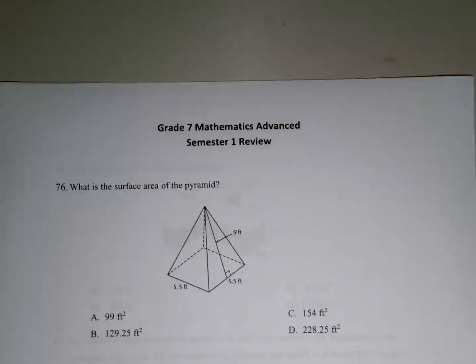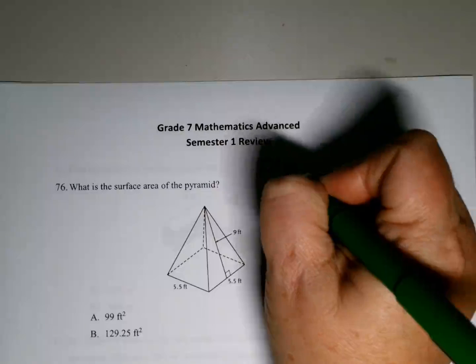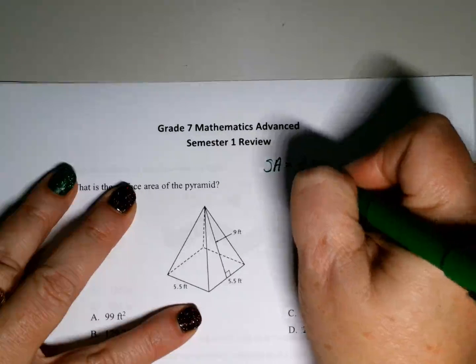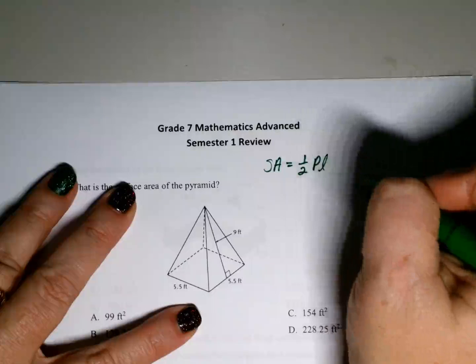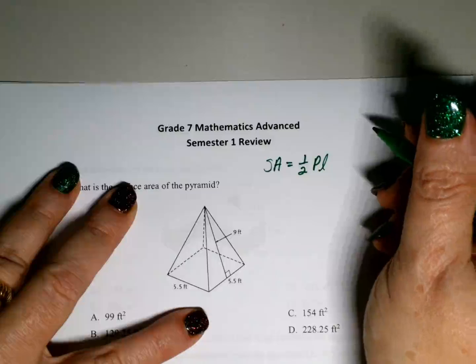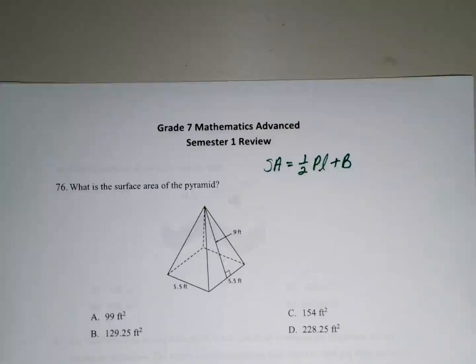Okay? Surface area of a pyramid. My formula is different. Surface area equals 1/2 base perimeter times L, which is also the height, we think, plus the base area. So what is the base of this pyramid? What kind of pyramid is it?